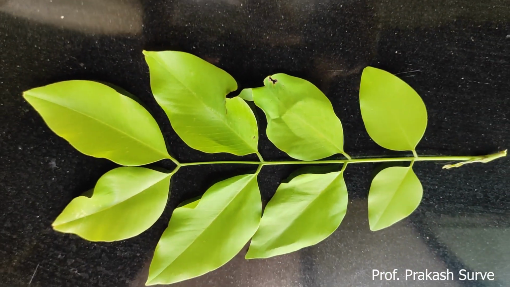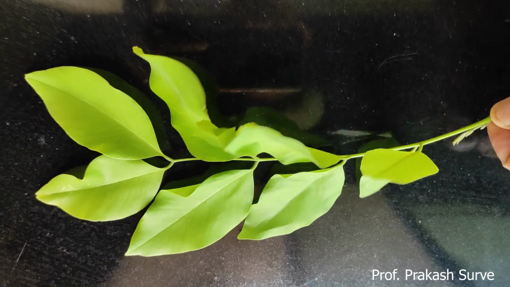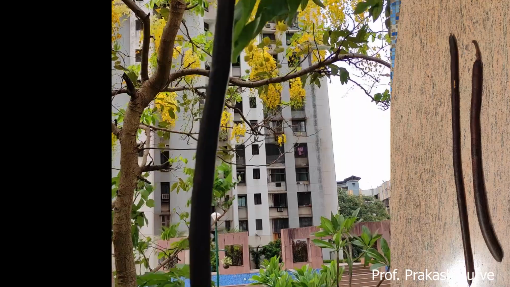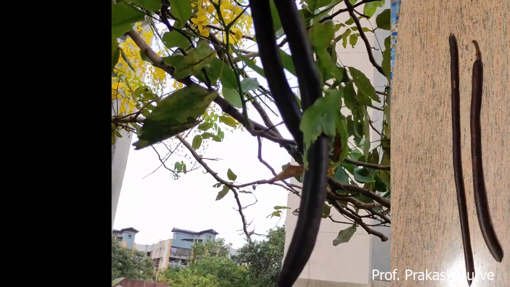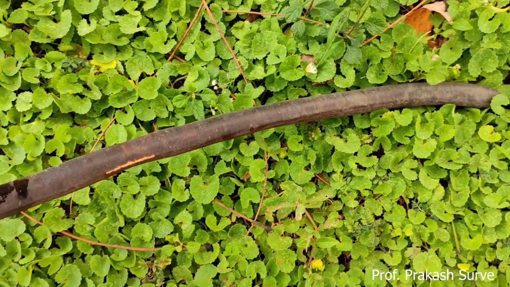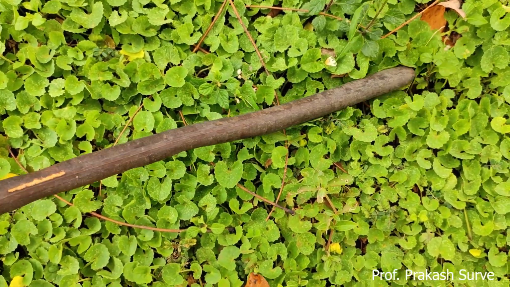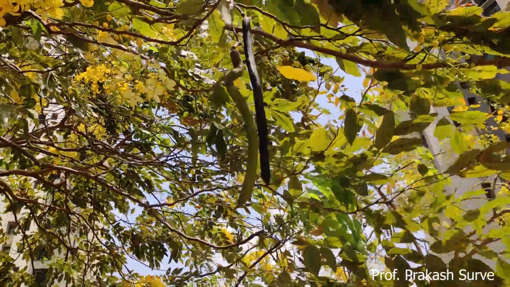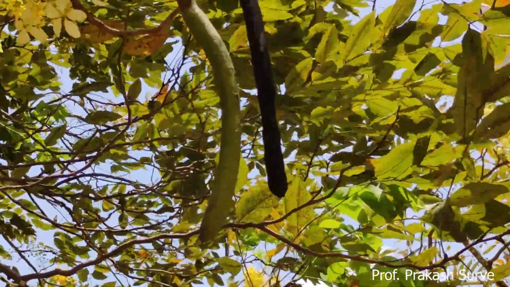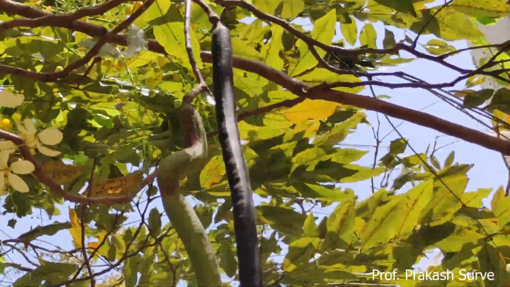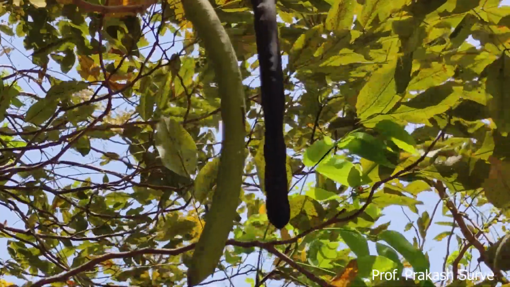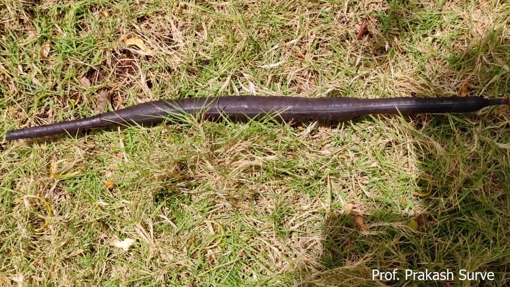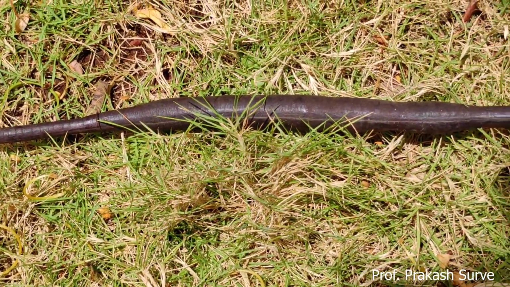Here is the leaf, which is of the pinnately compound type. It shows the presence of 3 to 8 pairs of ovate leaflets. From the lower side it is a faint color, and from the upper side it gives a dark color. This is about the fruit, which is like a drumstick, having a length of approximately 2 to 3 feet. Inside each fruit we find a number of seeds. When the fruit is immature it is green, and once it matures it gives a dark blackish brown color.